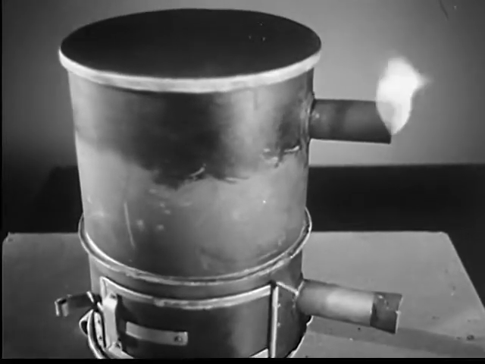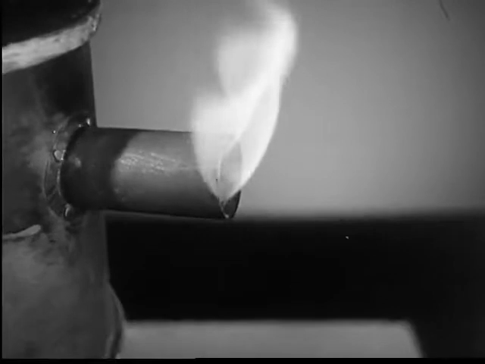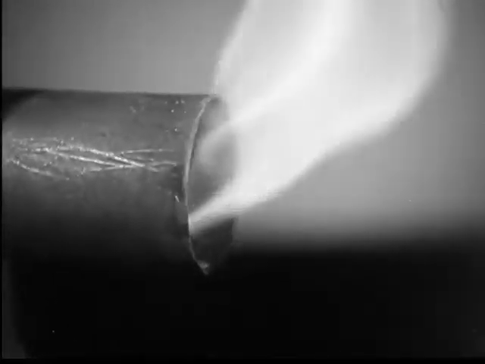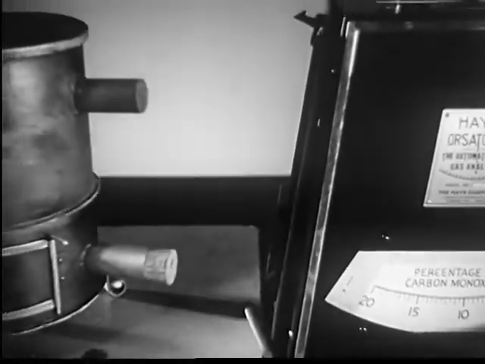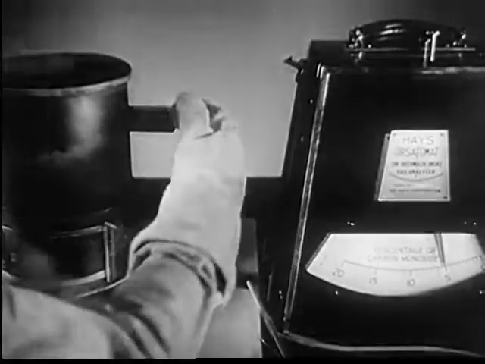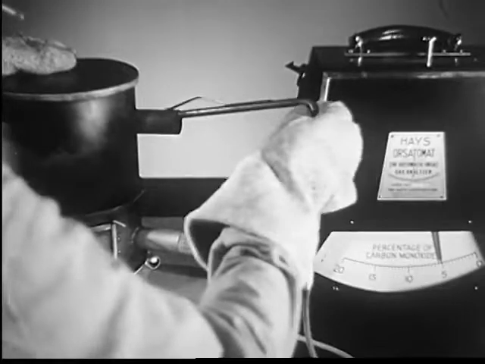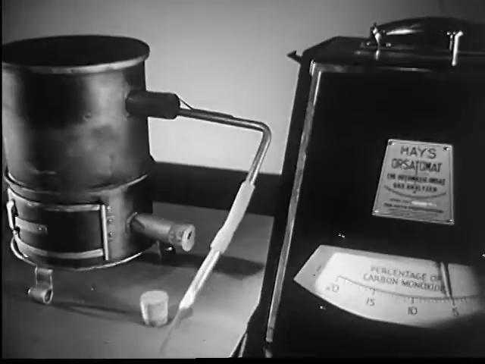If carbon monoxide is allowed to escape unburned, half the energy in the carbon is wasted. So the efficiency of a fire can be measured by the amount of energy it wastes in carbon monoxide. The more efficient a fire, the less carbon monoxide it produces. Engineers have developed a precision measuring device to determine the exact amount of carbon monoxide produced in a fire.